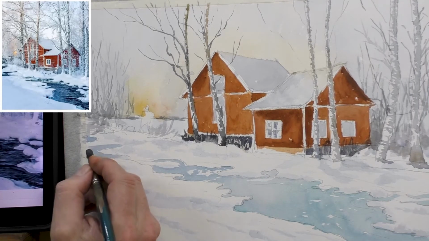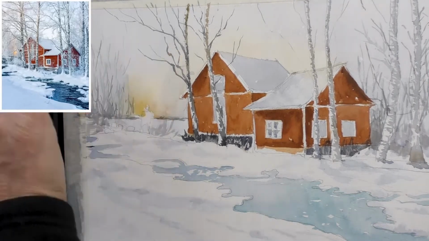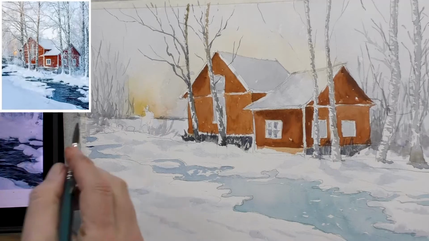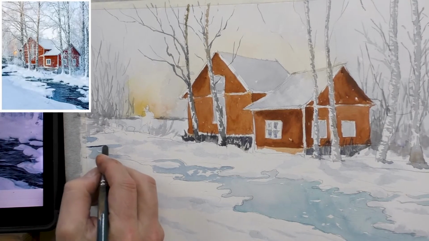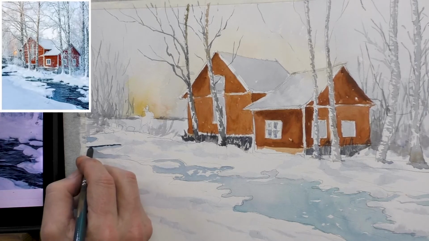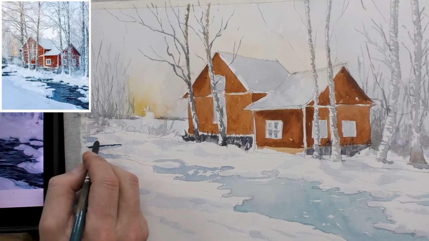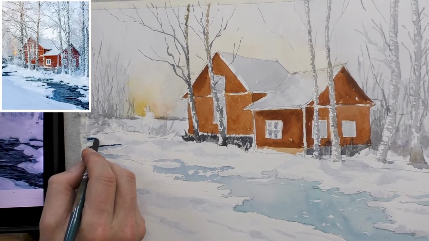Now I want to work on the far side because the light is coming from the left. So the far side of the water, I think, is a lake. Everything is like a lake. So we're going to have some kind of shadow.